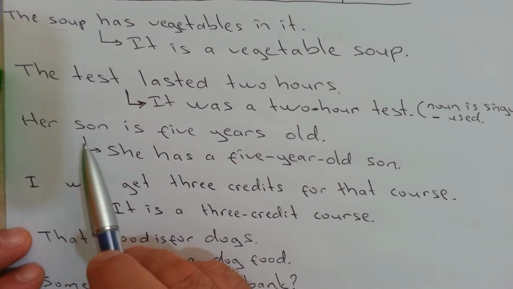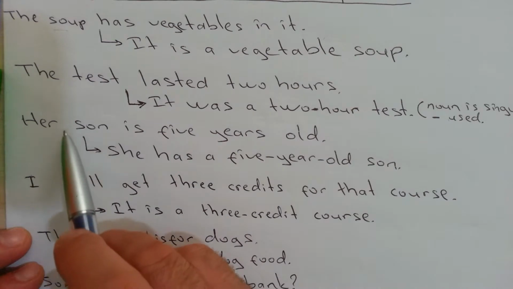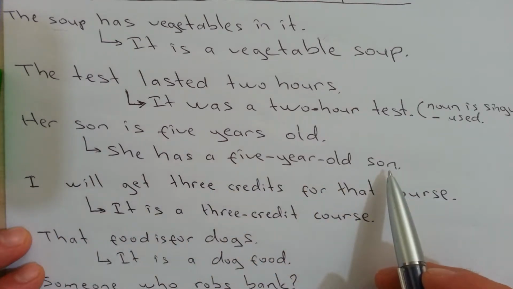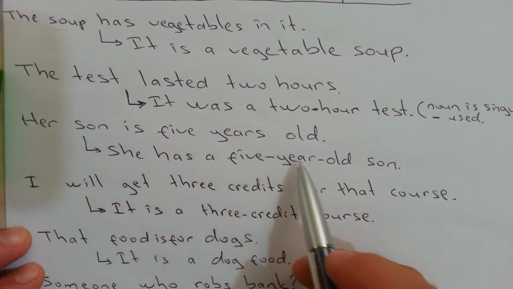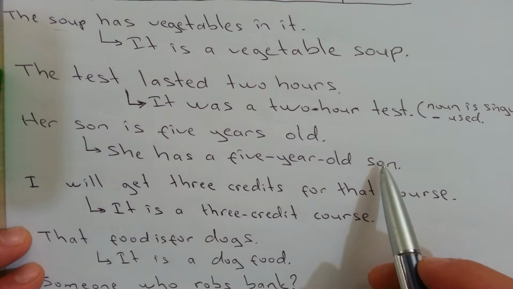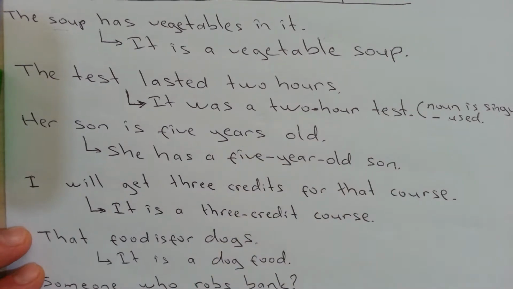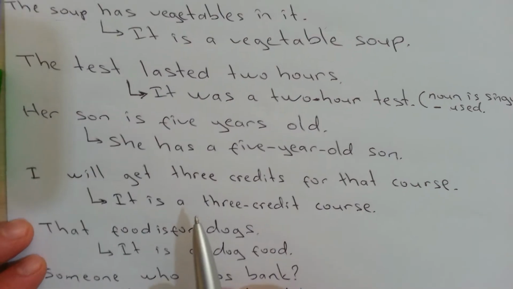Her son is 5 years old. So he is a 5-year-old son. And if you use it in a sentence, she has a 5-year-old son. We don't say 5 years old son. We say 5-year-old son. We don't add the s. Also, we add these marks between them.